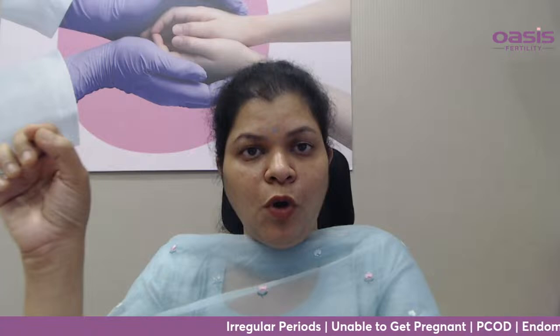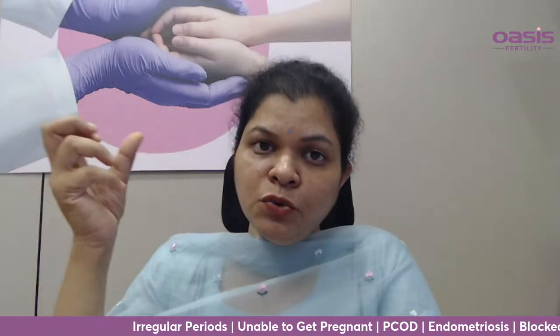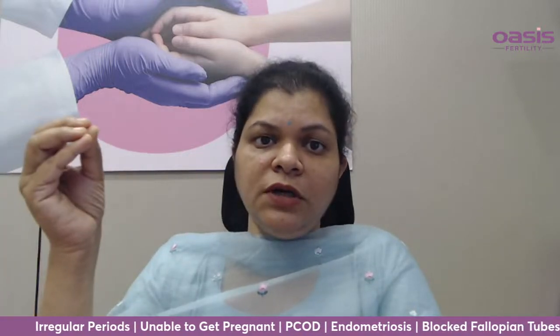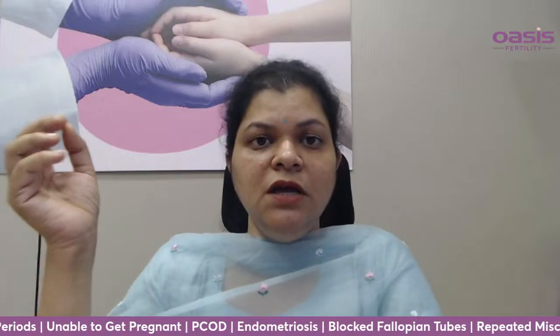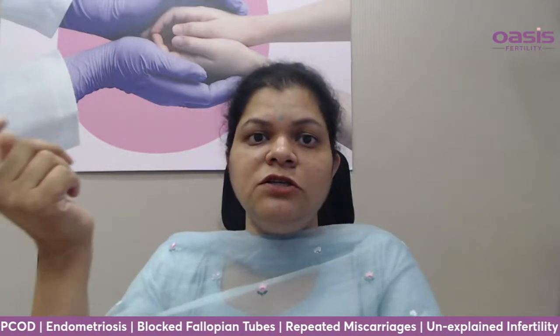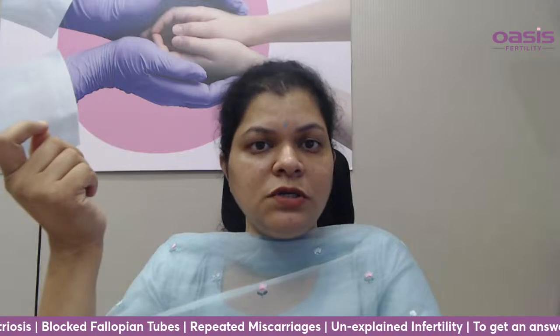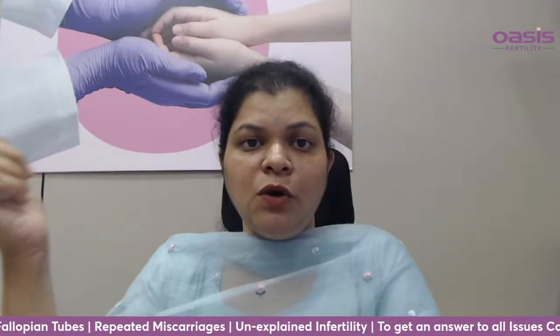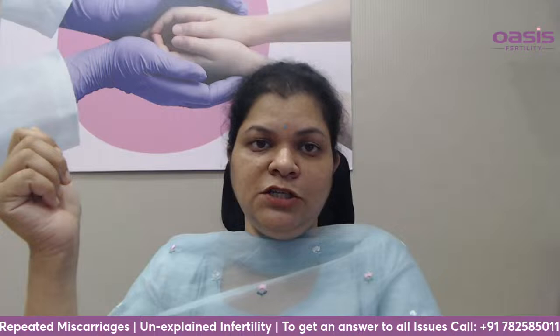So the tubes which were once upon a time able to perform the act of fertilization are, however, now, because of some infections or some blockages, they have lost their ability to allow the fertilization to occur. So they have lost their functional capacity and now they are not able to perform. So this could be one of the reasons.